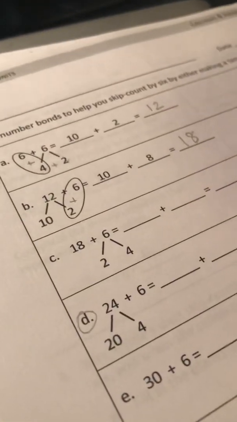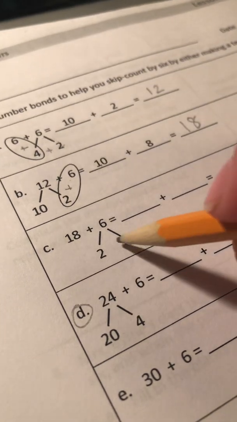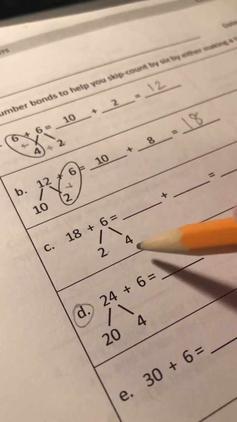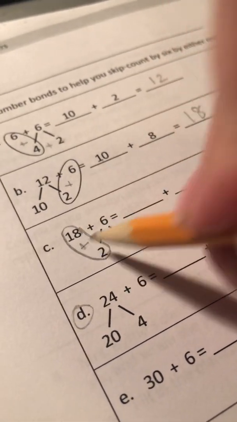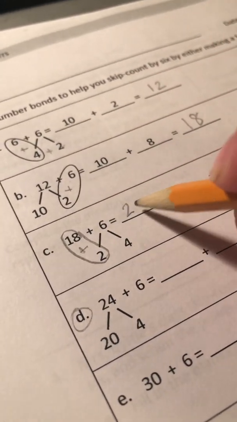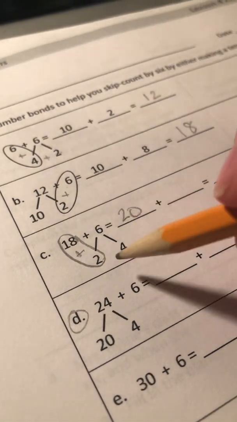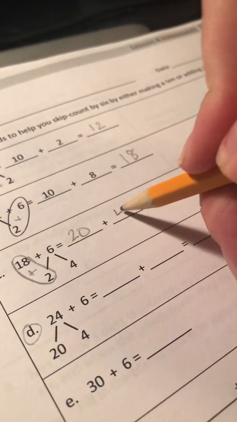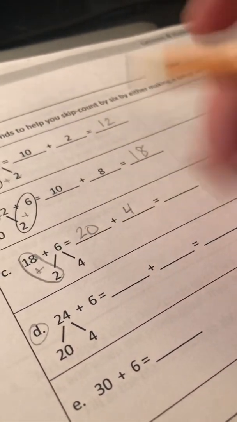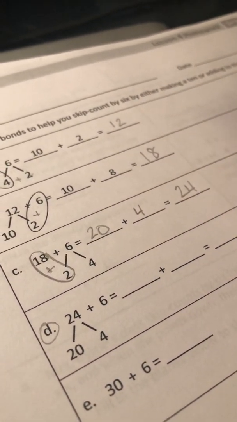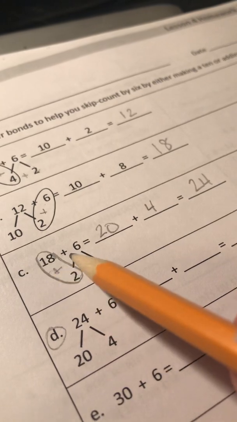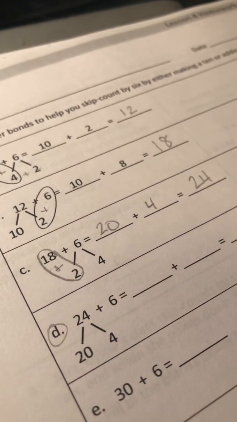And so the one we're going to practice by ourselves, they already split up the 2 and the 4 for us. And so I'm going to take the 18 and the 2 and add those together and get 20. And then you would have 4 left over. And so that would be 20 plus 4, which is 24, which is the same as 18 plus 6.